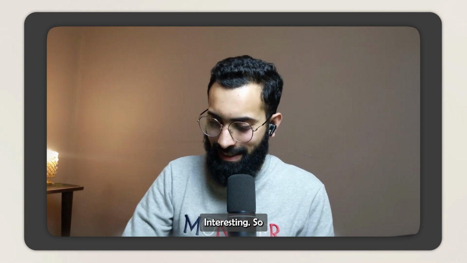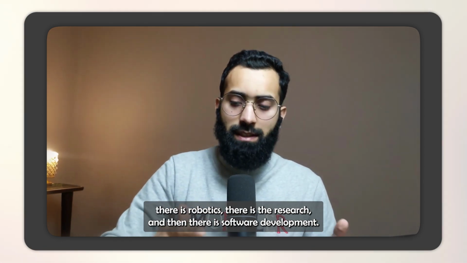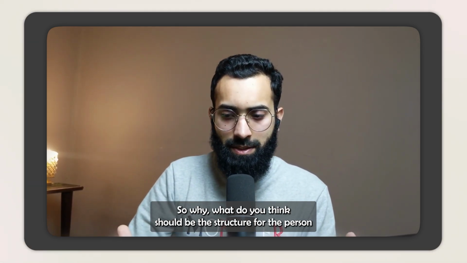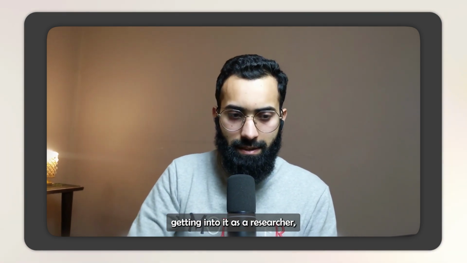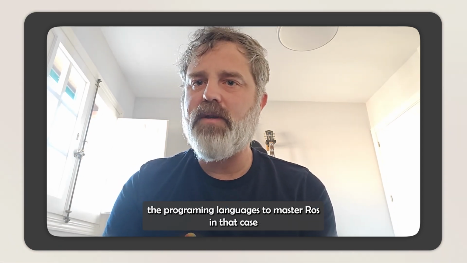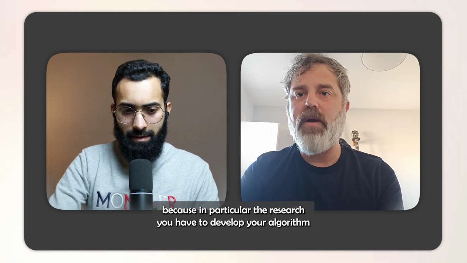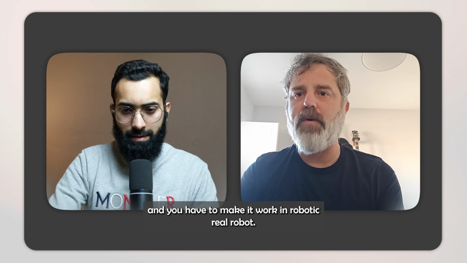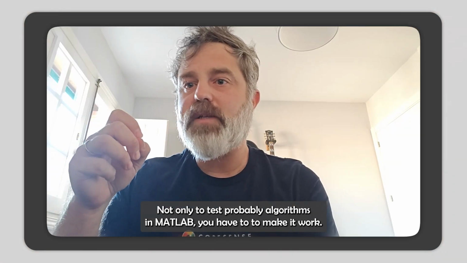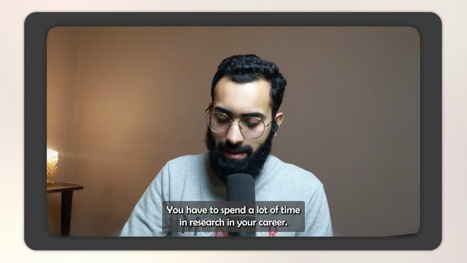Yeah. Okay, interesting. So, looking toward the teaching styles, there is robotics theory, there is research, and then there is software development. So, what do you think should be the structure for a person getting into it as a researcher? As a researcher, more or less the same. You have to master the programming languages, to master ROS in that case, because in research, you have to develop your algorithm and you have to make it work in a real robot. So it's important to be able to do it, not only to test algorithms in MATLAB, you have to make it work.